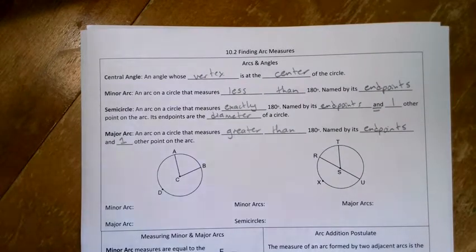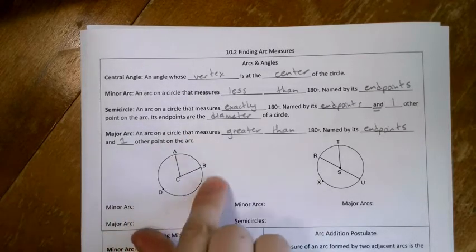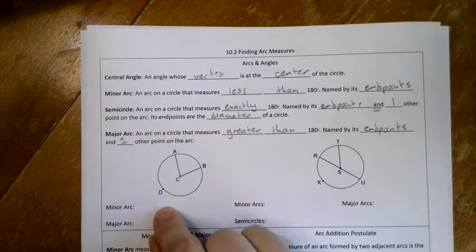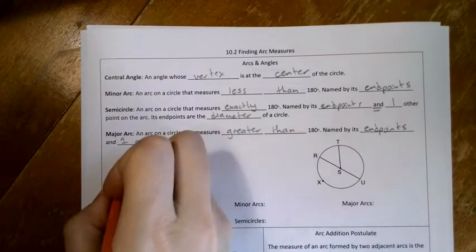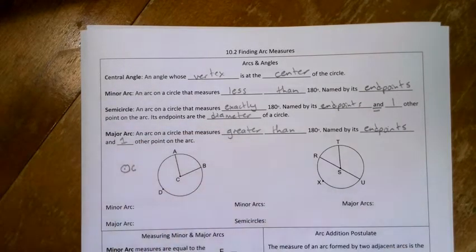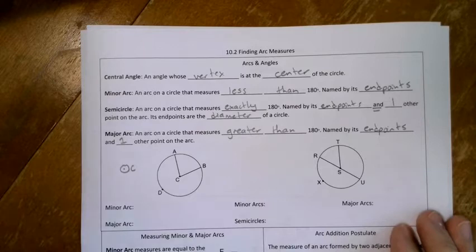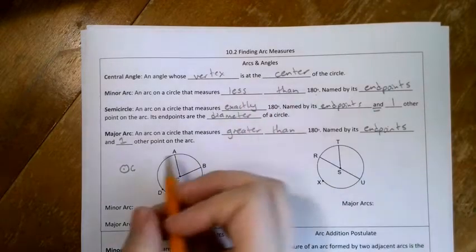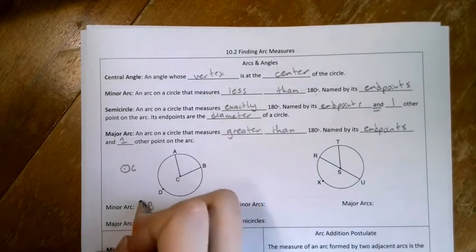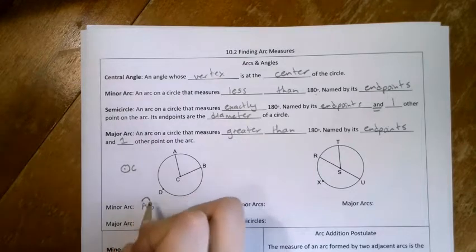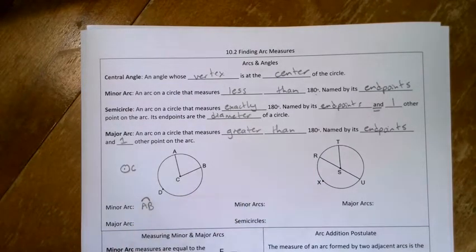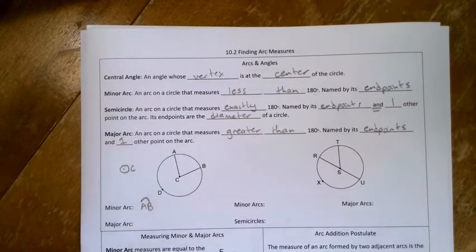So let's take a look at our first circle right here. We have circle C. We name a circle by its center point, circle C. A minor arc, an arc that is less than 180, would be arc AB. To write an arc, we draw an arc symbol on top of the AB, like a little half circle or just a little swoosh.